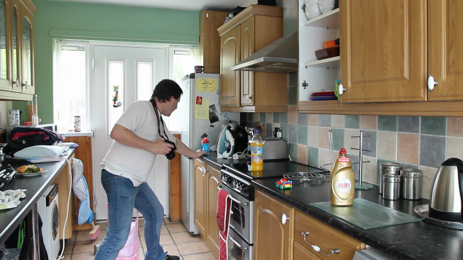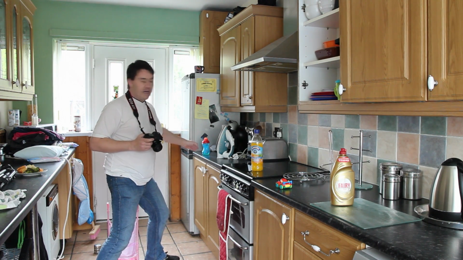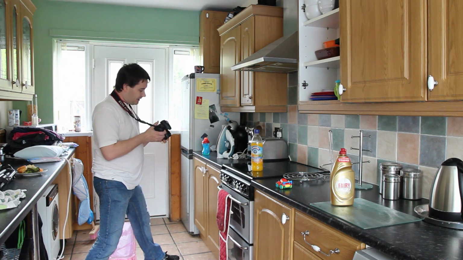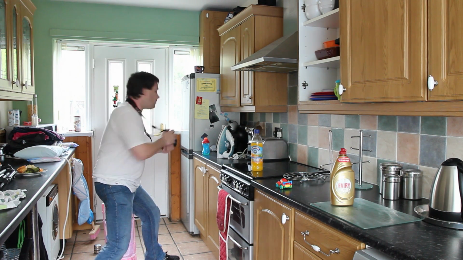I'm going to photograph this here now, which has got a highlight on it, and it's going into the back of a shadow. So I'll leave the shutter speed at a 60th and let you know what's going on.